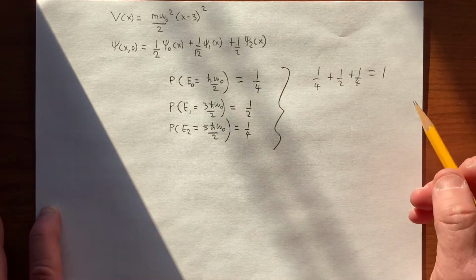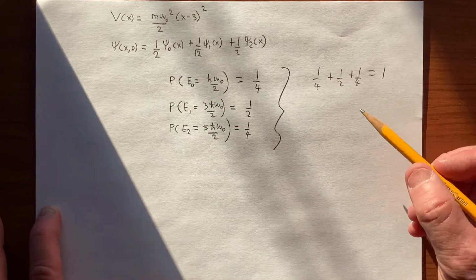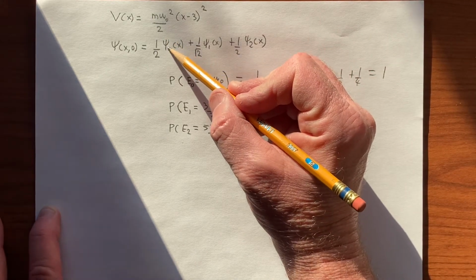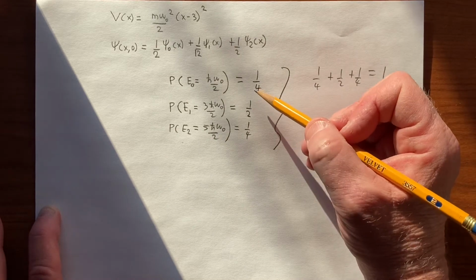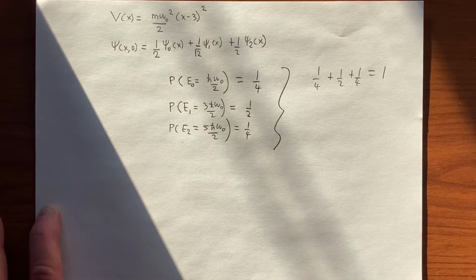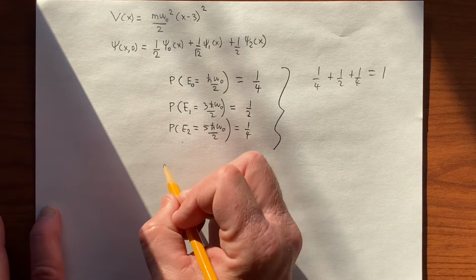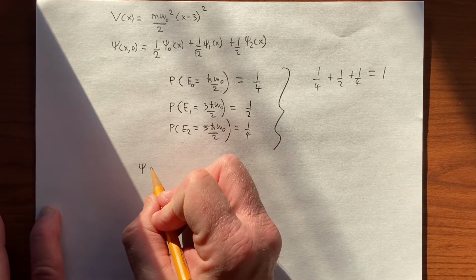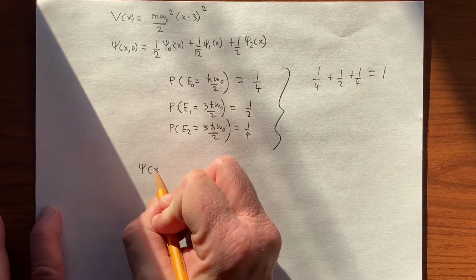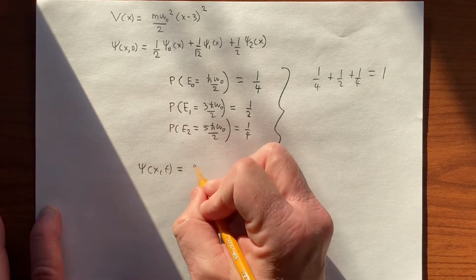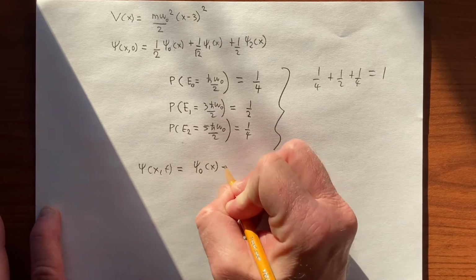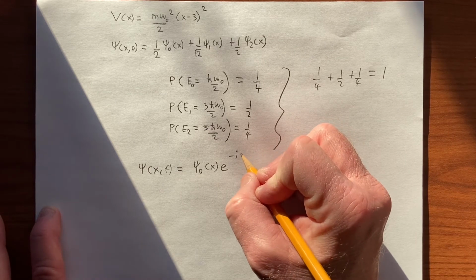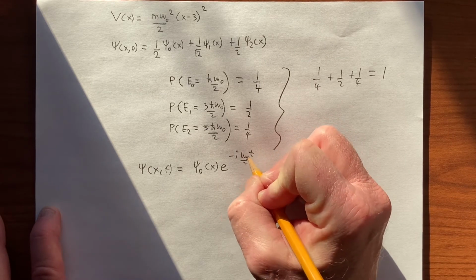Well, we're going to get this probability of getting this value of energy. So let's say that we end up getting, in fact, that value of energy, so we are in the ground state. What happens to our state? Well, of course, if we write the full time-dependent state after that, we just have psi naught 0 e to the minus i omega naught t over 2.